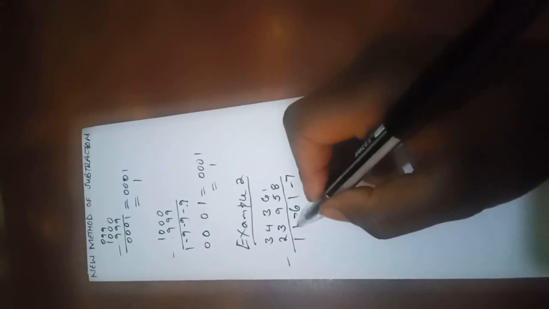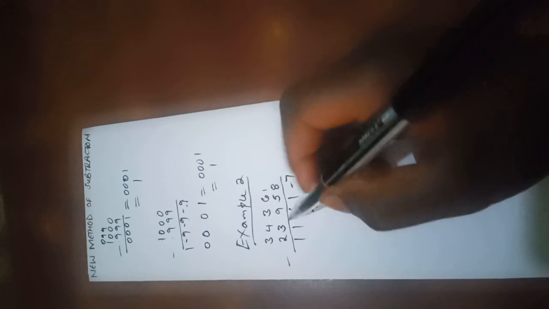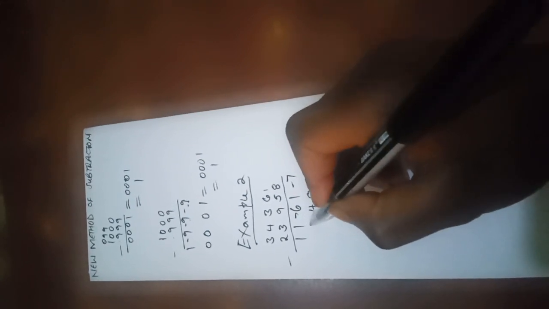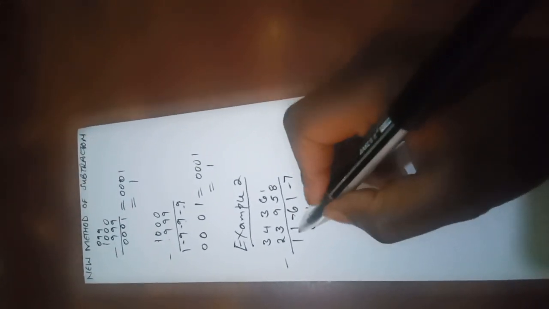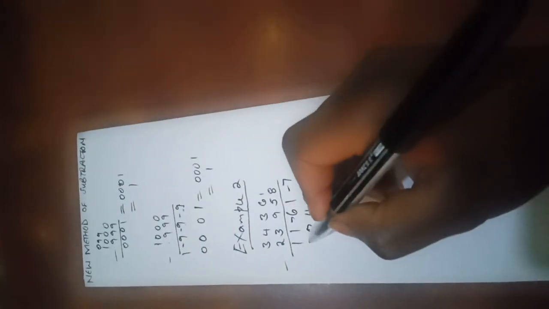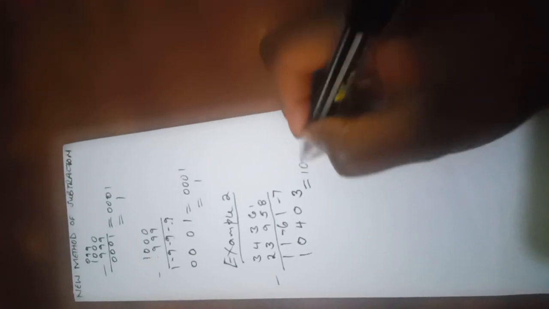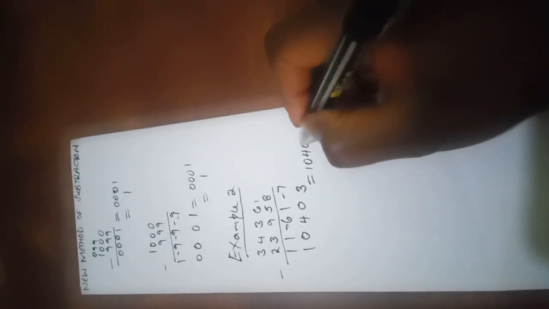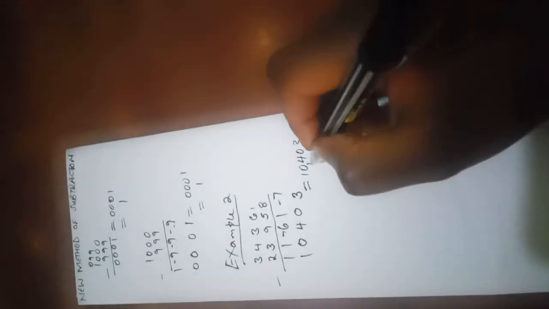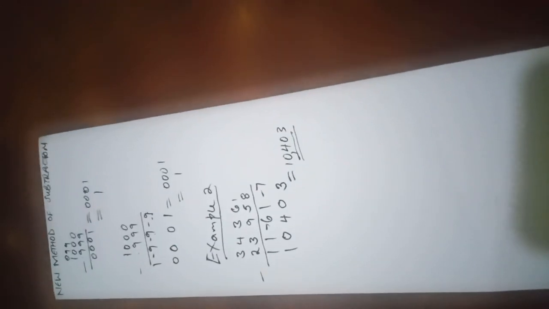And then we go to our next digit, which is 1, and our previous was a -6. So we'll have to deduct 1 from 1. So we get 0. And then we go to the last one, which is 1. It's just 1. So our answer becomes 10,403. And that is the answer. So this method is simpler and it is not complicated. Thank you.